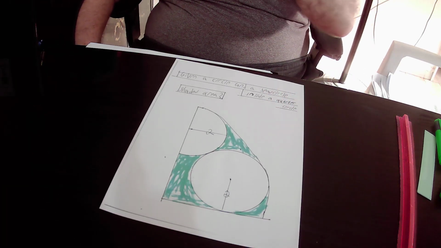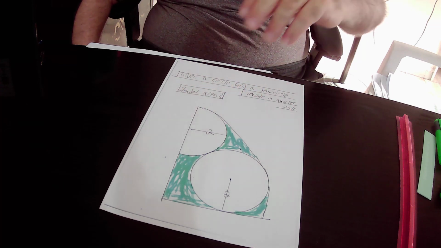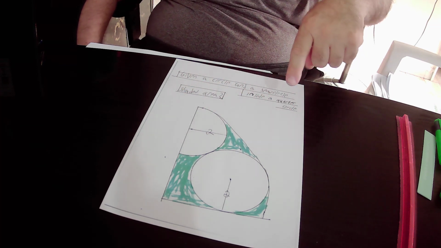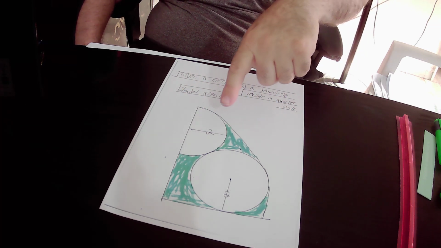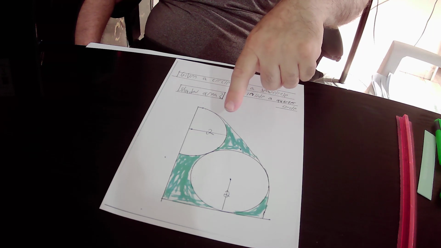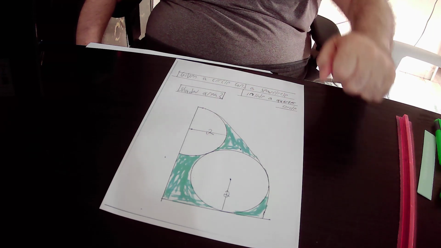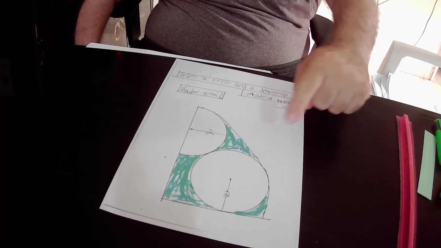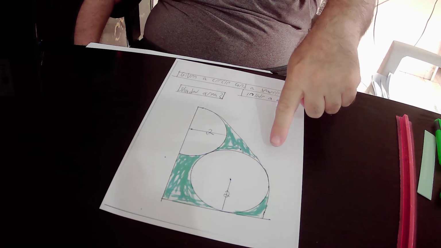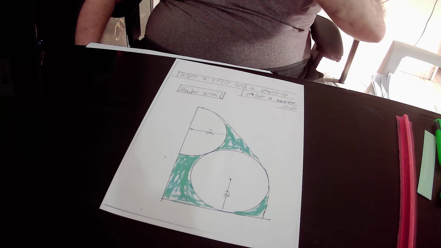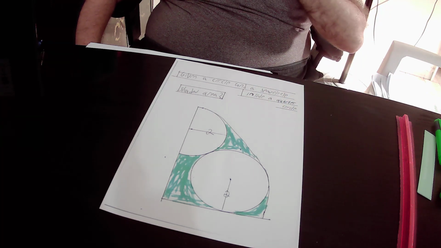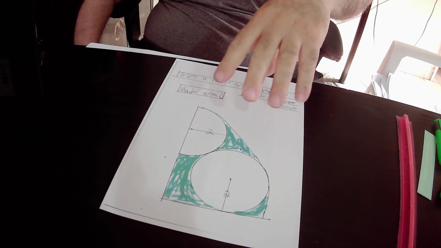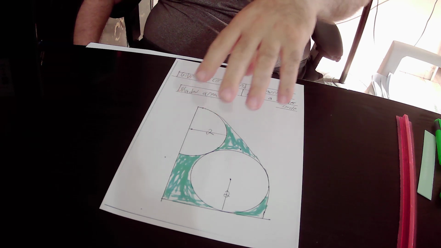In the drawing, we have a quarter circle. Inside this quarter circle, we have a circle and a semicircle that are tangent to each other at this point. We also know that this circle is tangent to the quarter circle at this point. Our mission was to find the value of the shaded area.